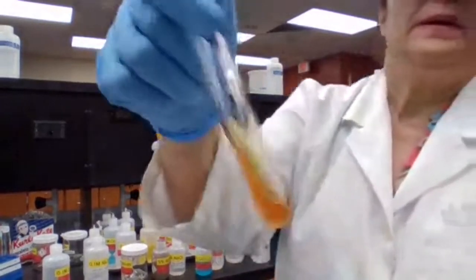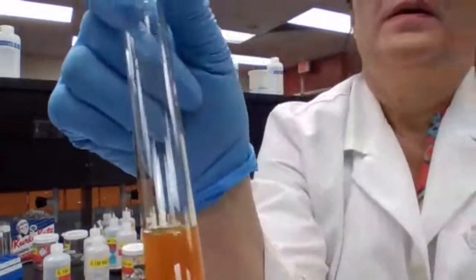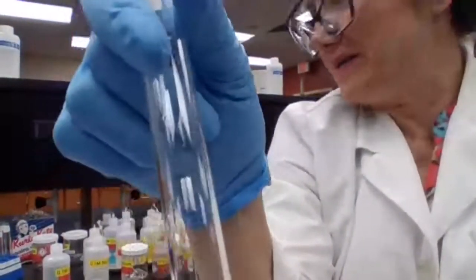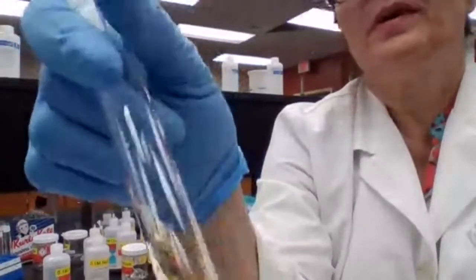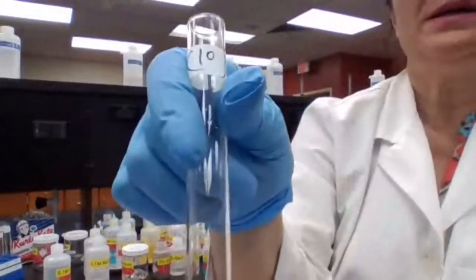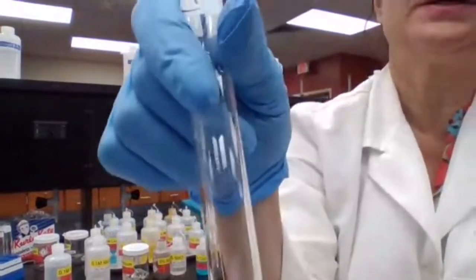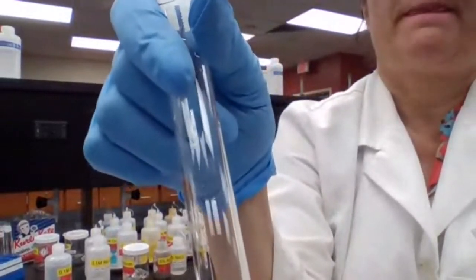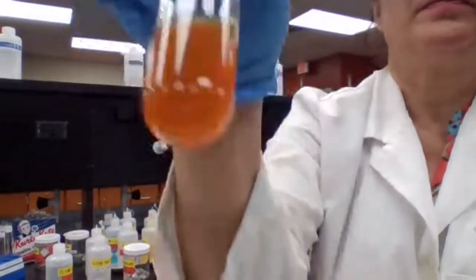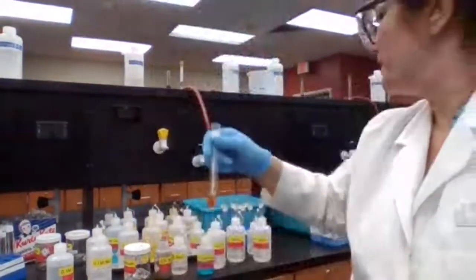Okay. It turned cloudy. So an orange precipitate forms, an orange cloudy solution mixture. So for test tube 10, you do have a chemical reaction also, because a precipitate formed and it's cloudy.